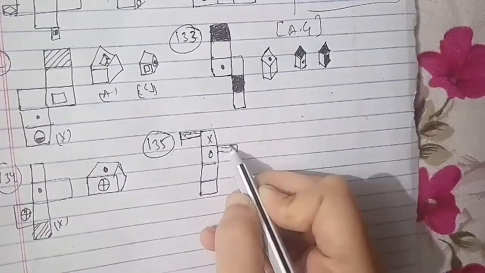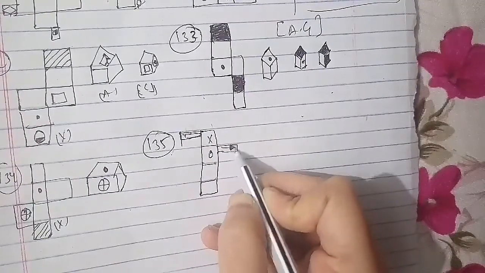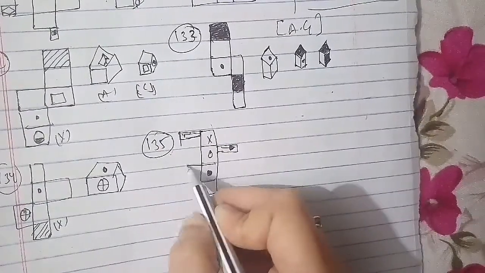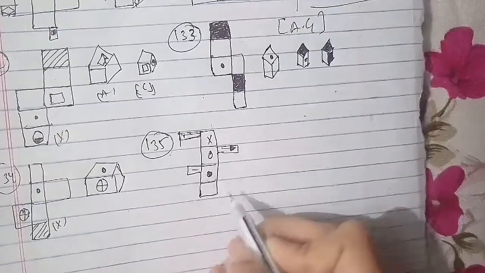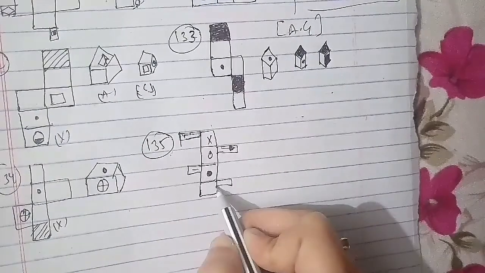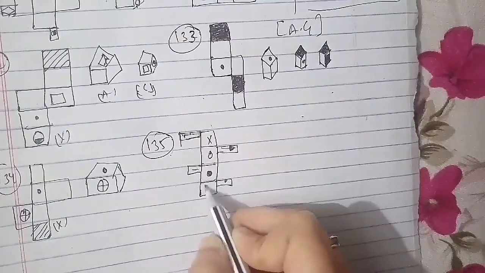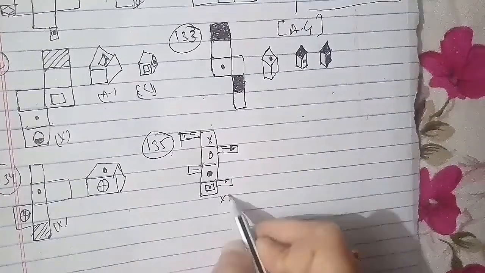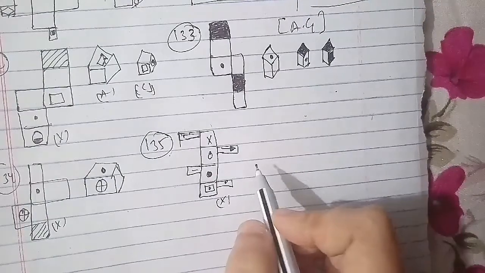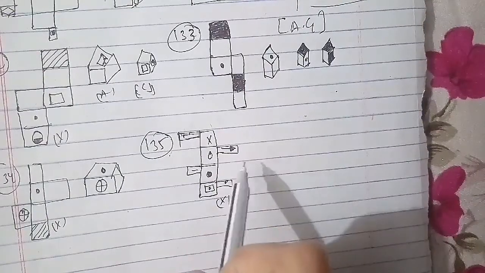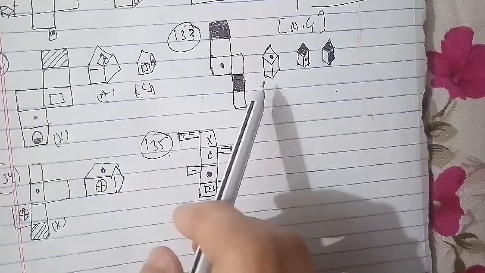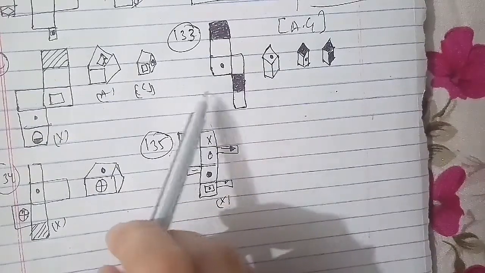This is the figure X here. So we have options A, B, C and D, and the options are A, B only, A, C only, C, D only, and A, B, C, D. The pattern in figure X shows that when figure X is folded, only cubes A and C can be formed. So A and C will be the right answer for this question as well.